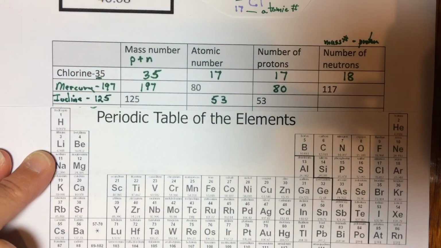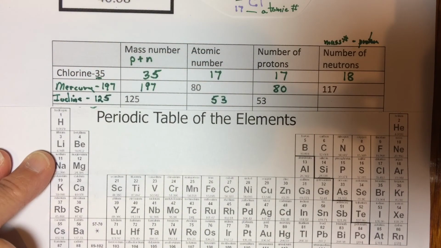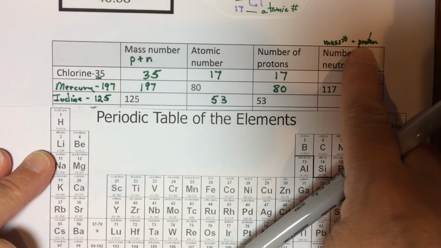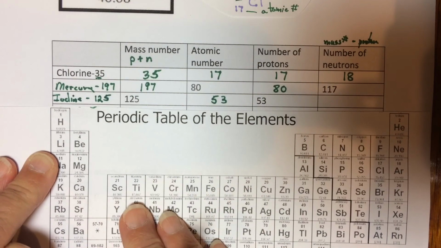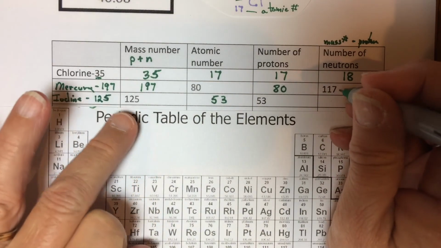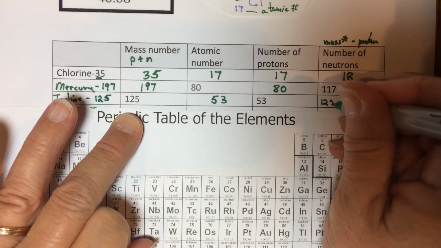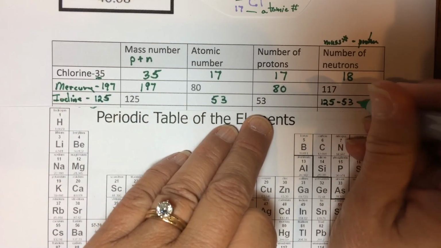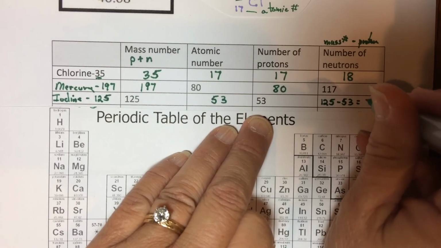Iodine 125. The number of neutrons is going to be equal to the mass number minus the number of protons. We'll take the mass number 125 minus number of protons 53, and that gives us 72.